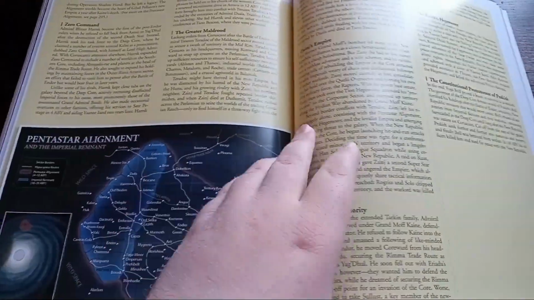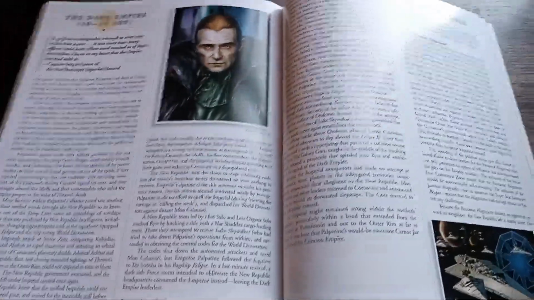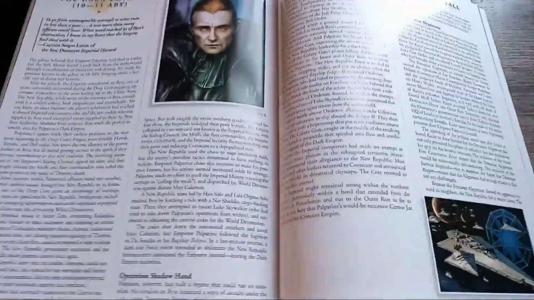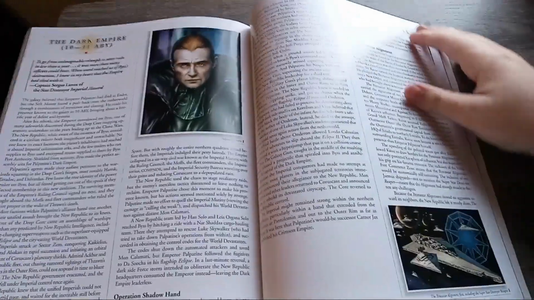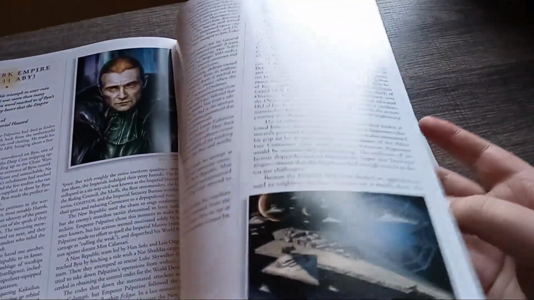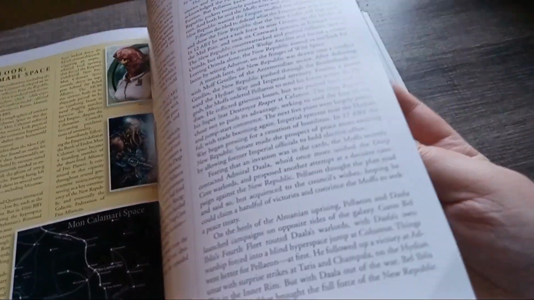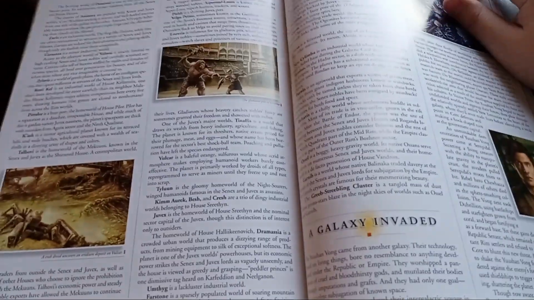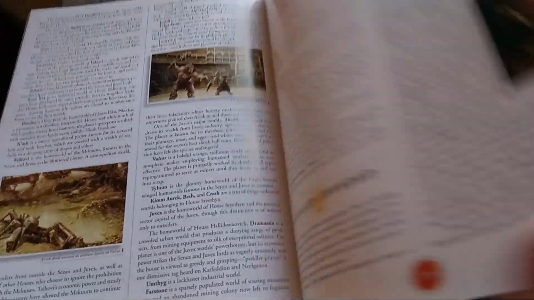Dark Empire, Thrawn's campaigns and stuff. The Yuuzhan Vong stuff. Yeah. All right. Oh, map of the Chiss Ascendancy. Very awesome. Cool. All right.